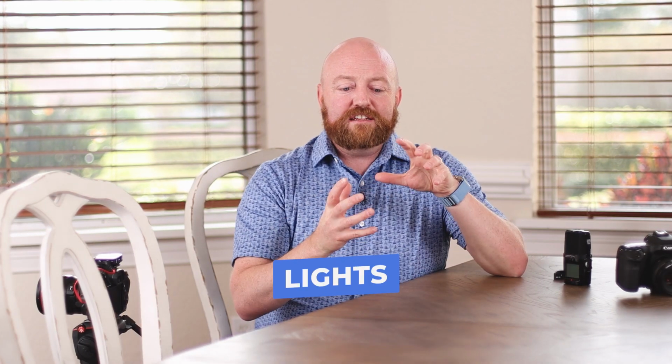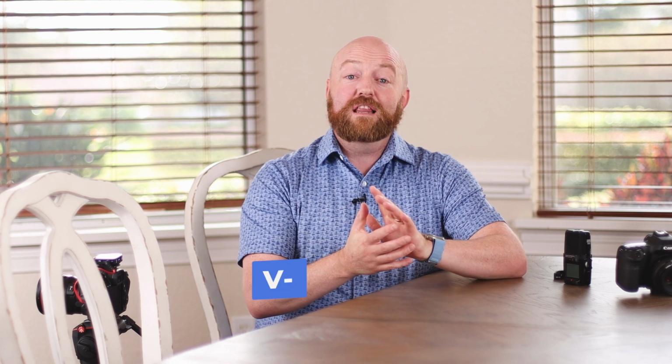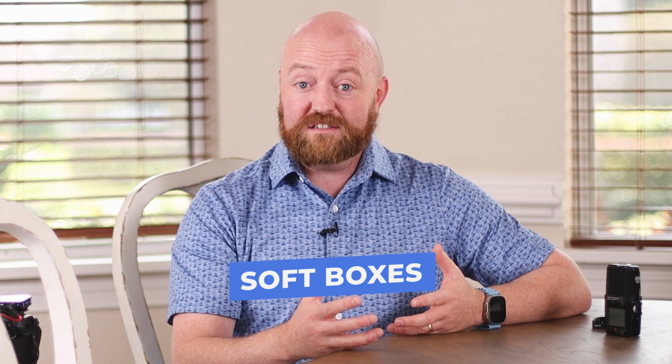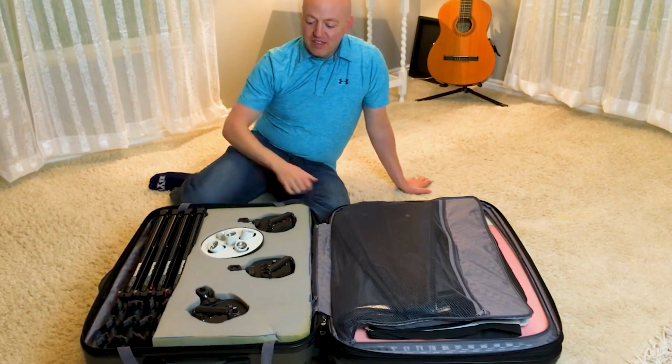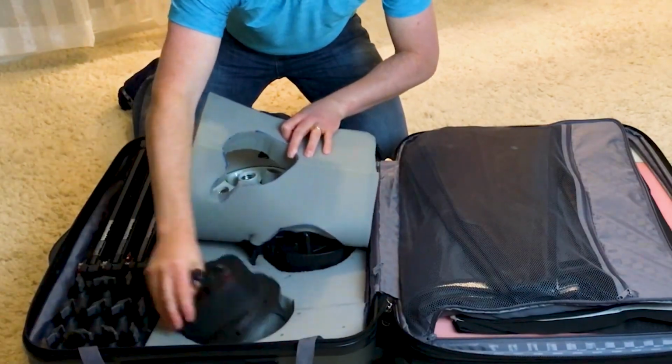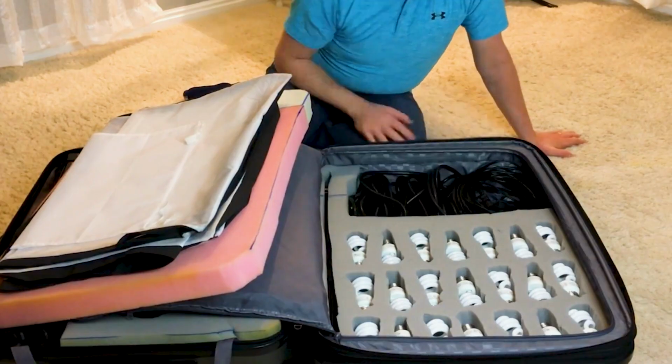Okay, now let's talk about lights. I'm going to talk about lights in 2 parts: the light itself, the electric device, and also the reflector. We use big reflectors called V-flats, which I'm going to explain and show you what those are. I love them. I've been using V-flats for a long time. The lights that I used in the beginning and for many, many years were soft boxes. In fact, I had soft boxes for many different uses. I had a travel set that I could take in a suitcase on an airplane, and I fit 4 of them in 1 suitcase.